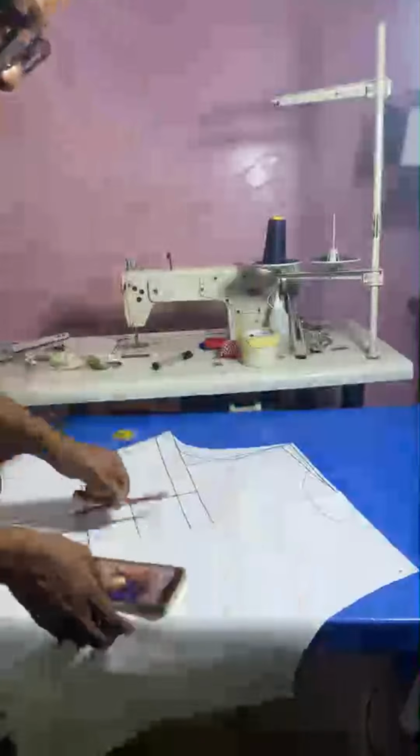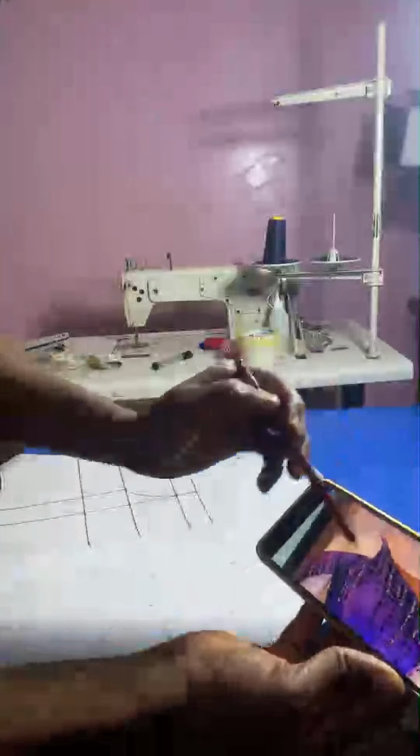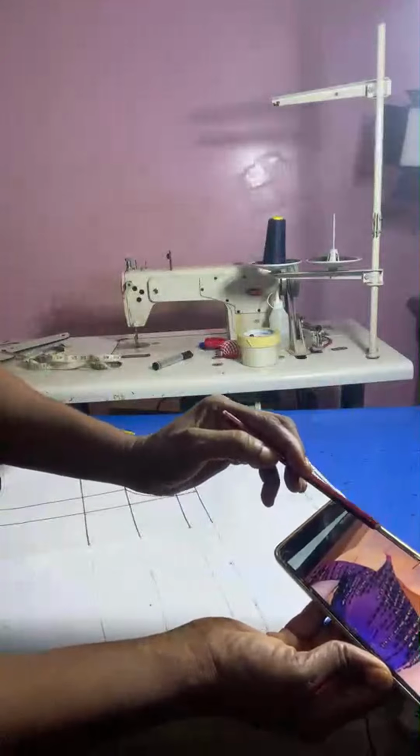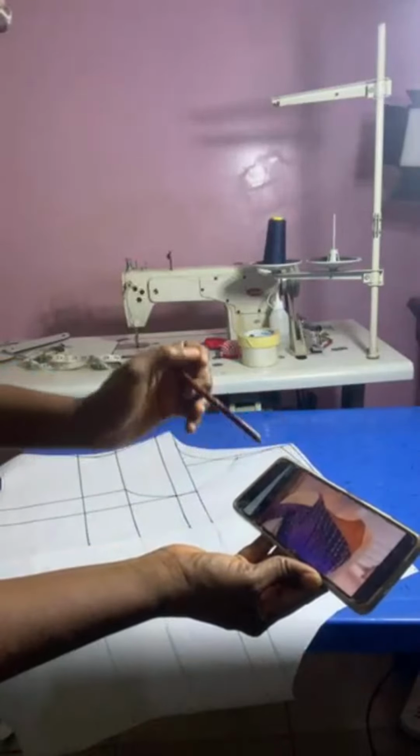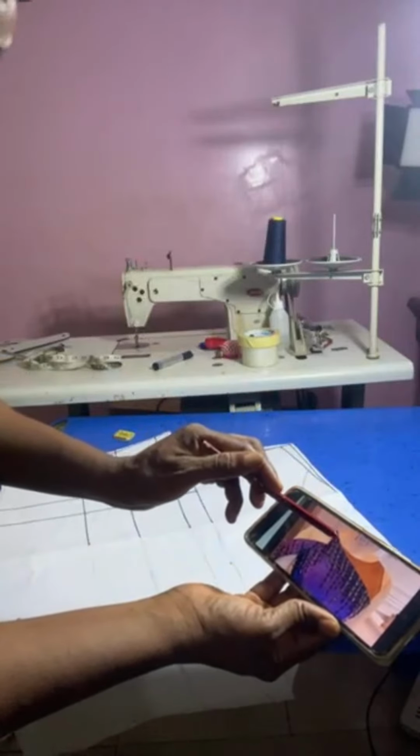But this one is not that kind of one shoulder. This particular one shoulder actually has a sleeveless part. Do you understand? So you put that into consideration as you are drafting your pattern.